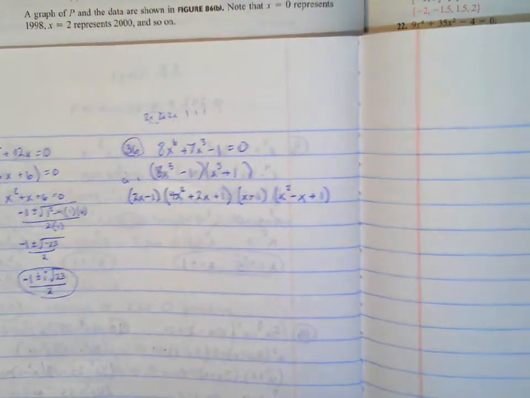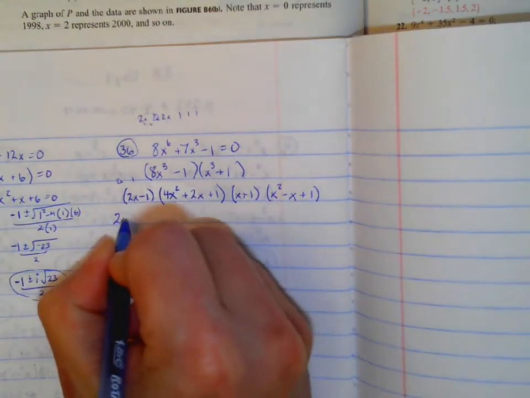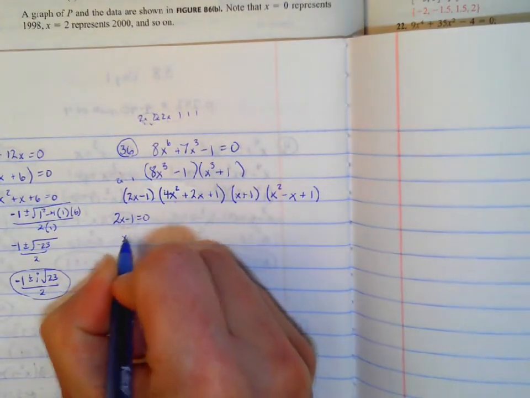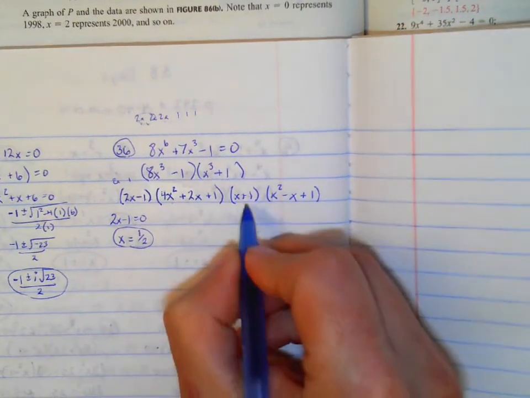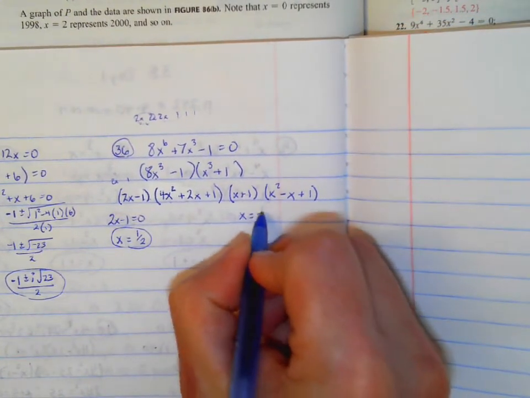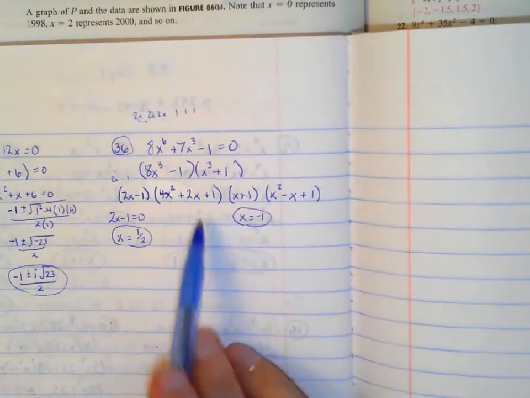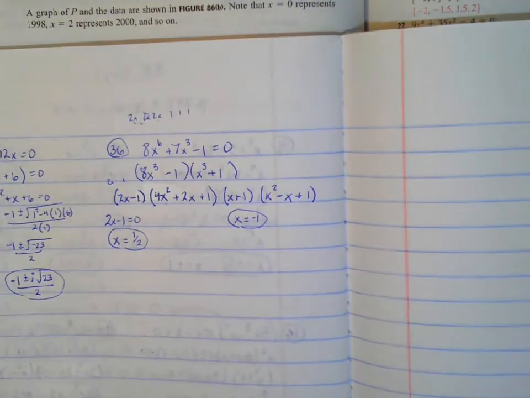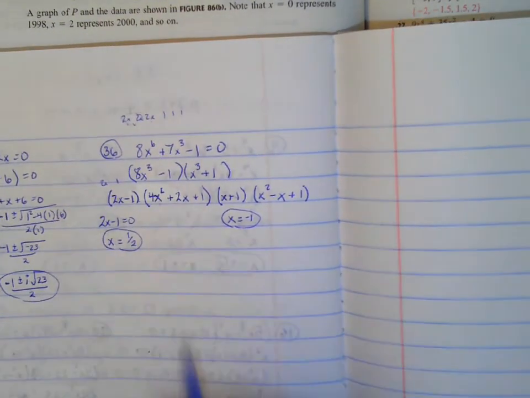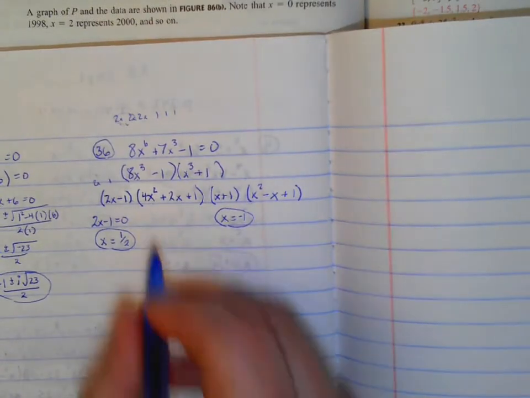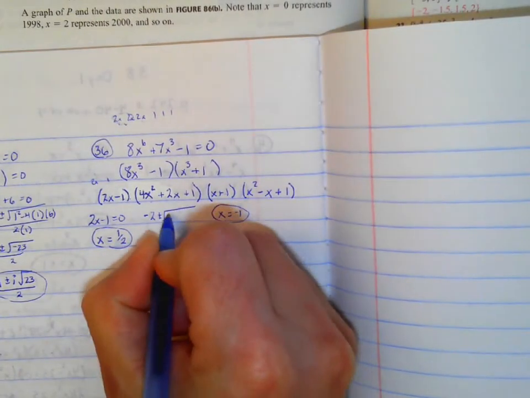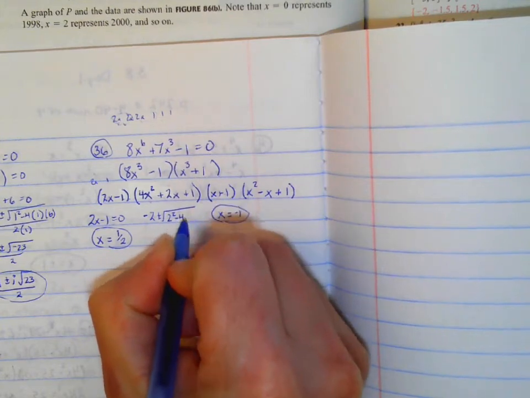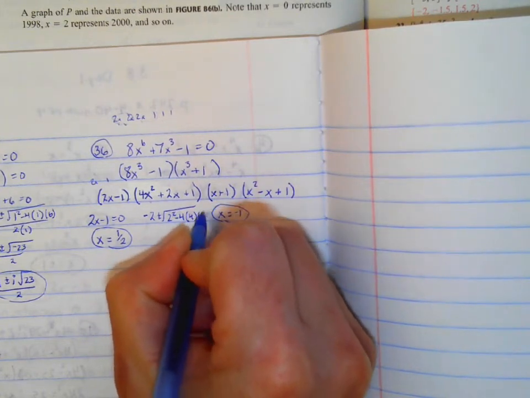Okay, so now we have to set them all equal to 0. So this one here, you're going to add your 1 and divide by 2. We get one solution. Here you're just going to subtract your 1. We got two solutions. Now with these other two, those will never be able to be factored more, so we're going to have to use the quadratic formula. We're completing the square. I'm going to use the quadratic formula, negative b plus or minus the square root of b squared minus 4 times a times c.